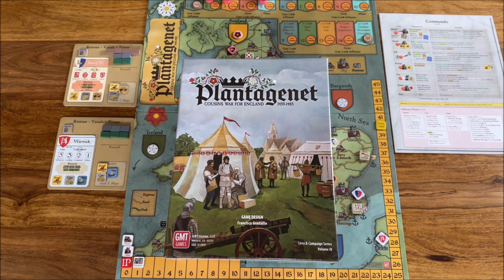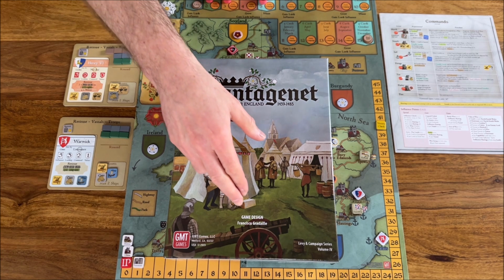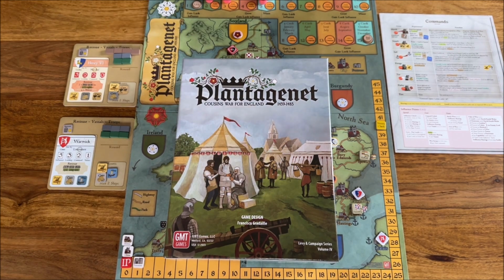I welcome you to another material about Plantagenet, the fourth game in the Levy and Campaign series, by Francisco Garadille, and of course the series being created by Volko Ruhnke. We already saw the materials which look at the components, the historical background, teach us how to play the game end-to-end, and show us the battle, post-war battle, so how the battles are resolved.